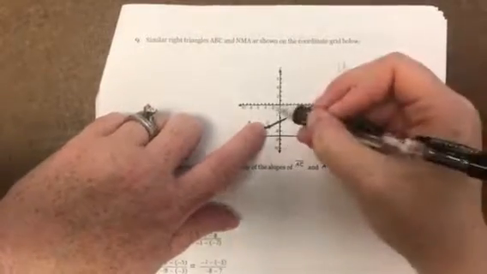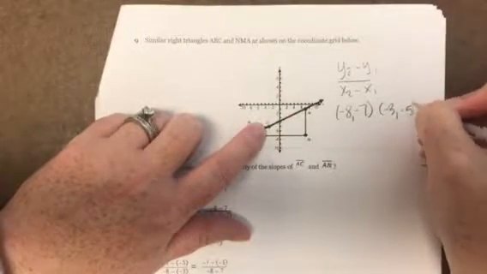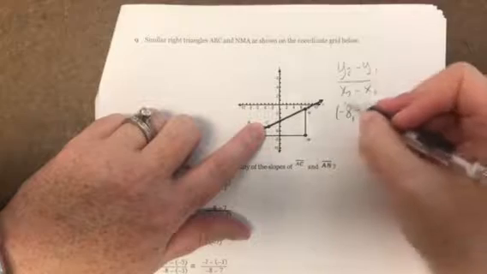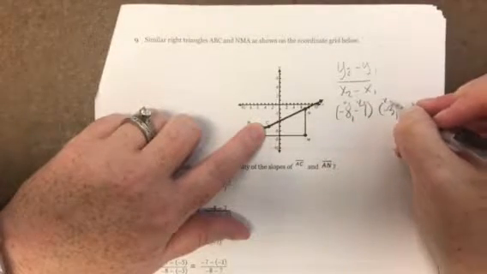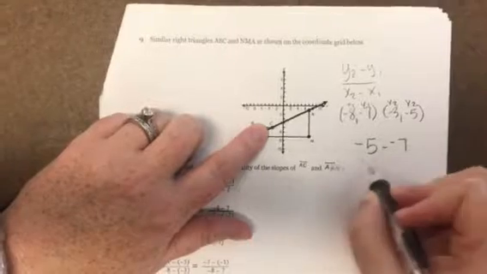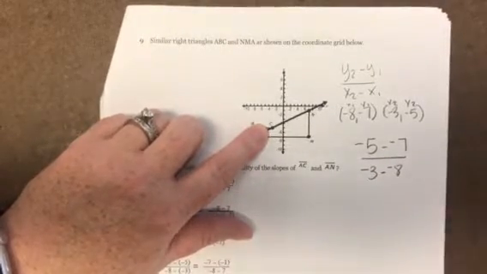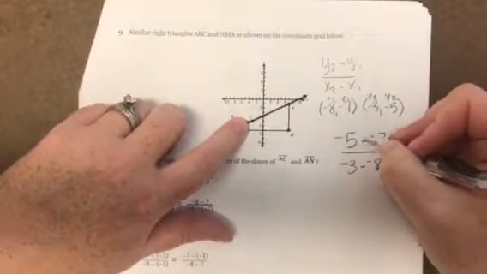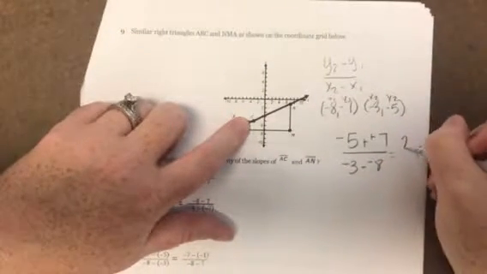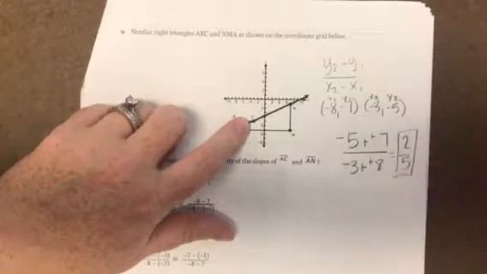And then this one is negative 3, negative 5. Okay, and we figure out that x1, y1, x2, y2, negative 5 minus negative 7 over negative 3 minus negative 8. So if I leave, change, 2, leave, change, 5, I get 2/5 for that one.